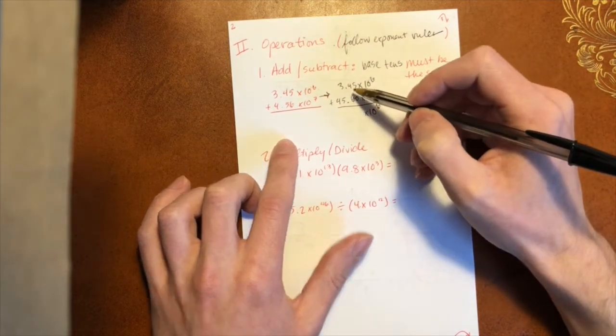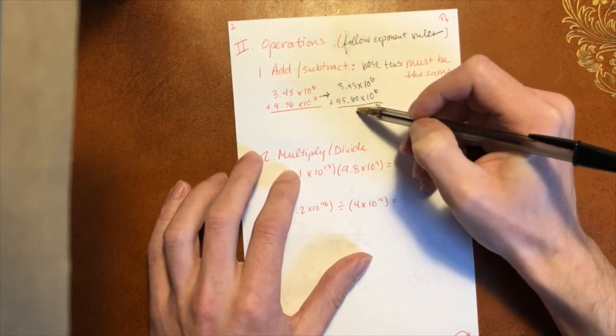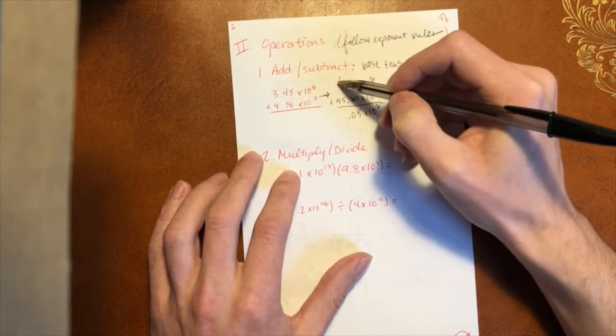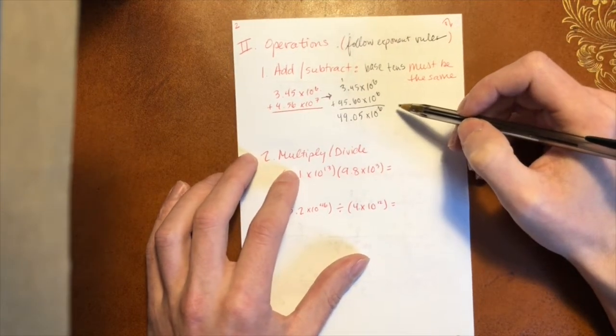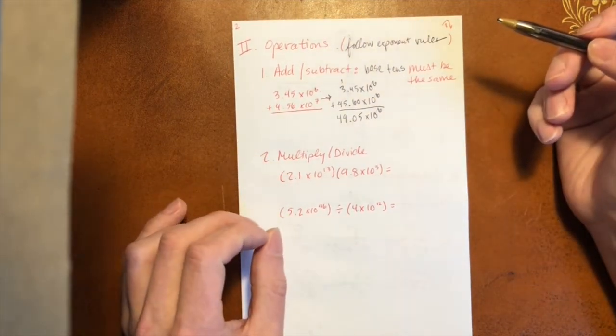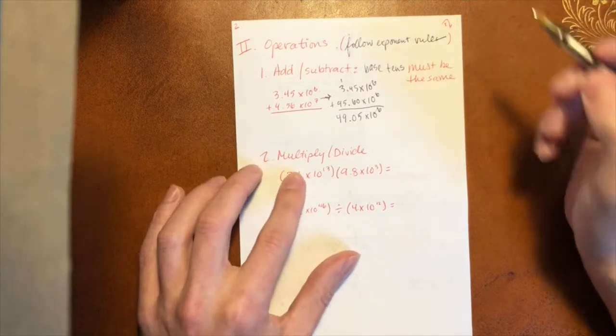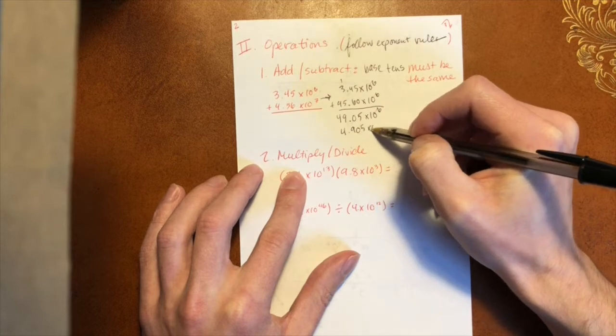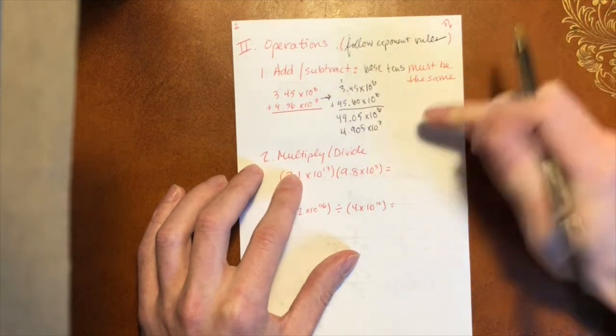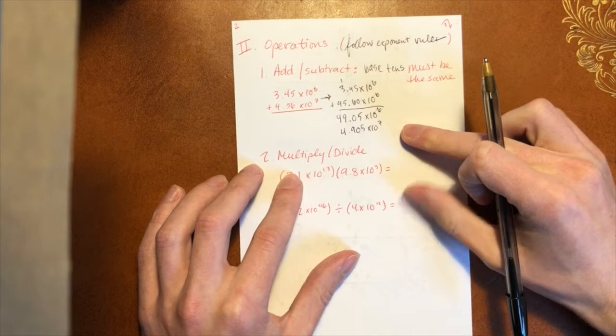Now for the multiplier, when we add these together, this is 5, that carries, this is 3 plus 1 is 4, plus 5 is 9. We have 49.05 times 10 to the 6th, and that's fine, that's a number, but it's not scientific notation. So we're going to take one more step, and we're going to say this is 4.905 times 10 to the 7th power, and that is our final answer for that.